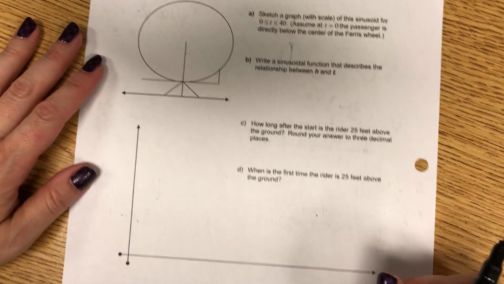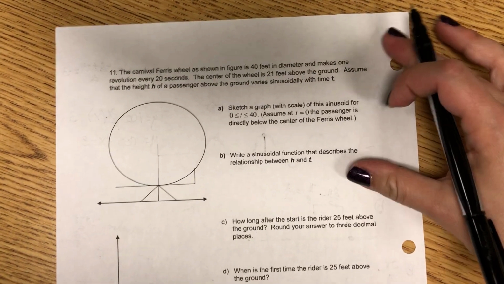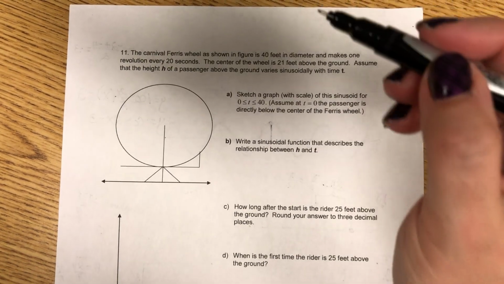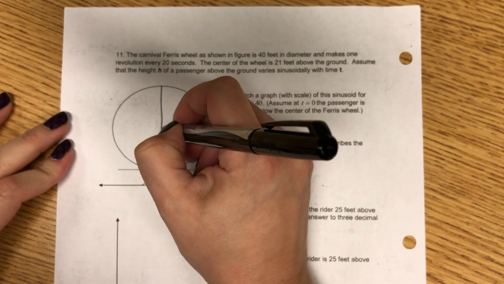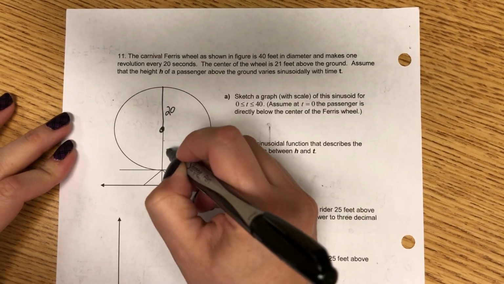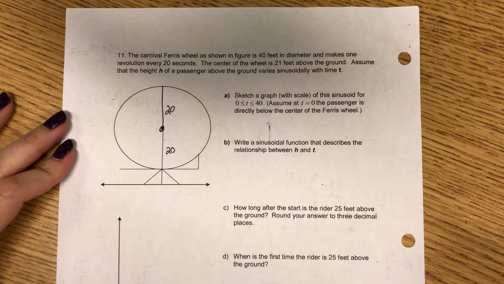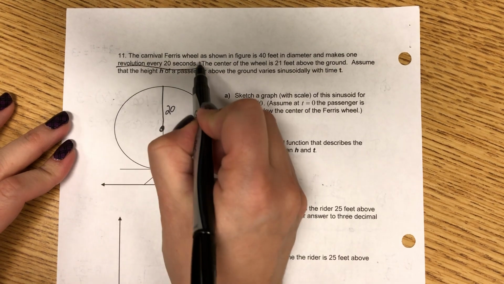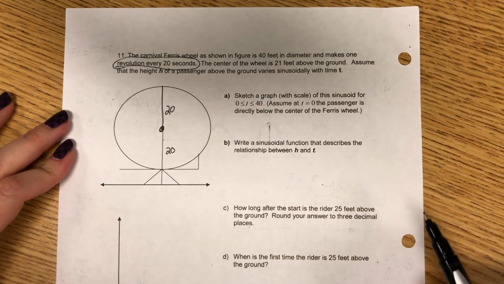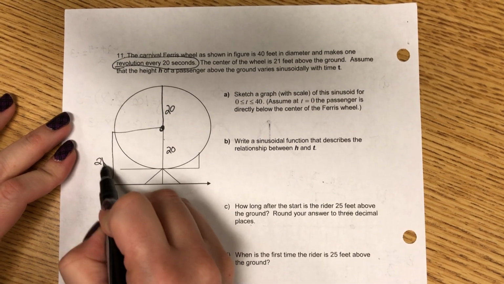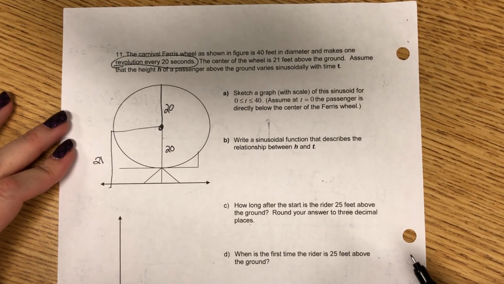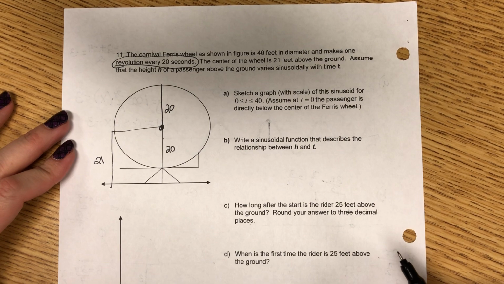Ooh, a word problem. Okay, the carnival Ferris wheel is shown as a diameter of 40 feet. So that means the radius is 20. It makes 1 revolution every 20 seconds. The center is 21 feet off the ground. Sketch a graph. Oh, we got a nice grid down here.